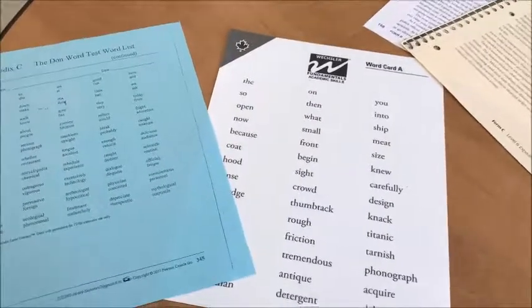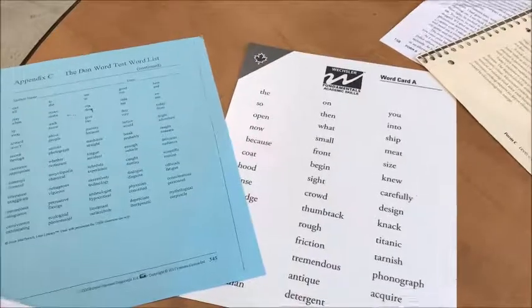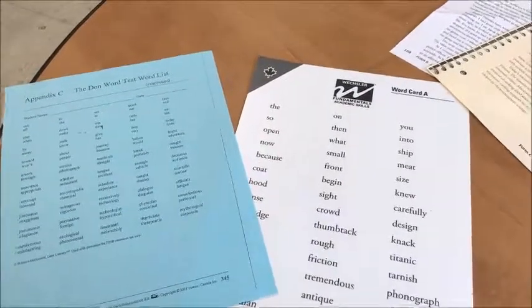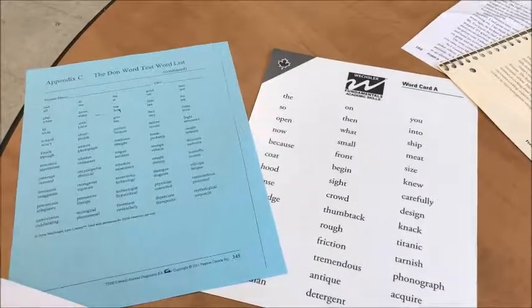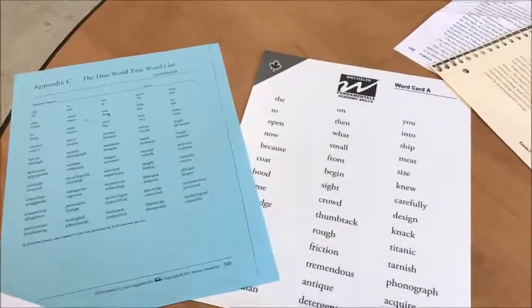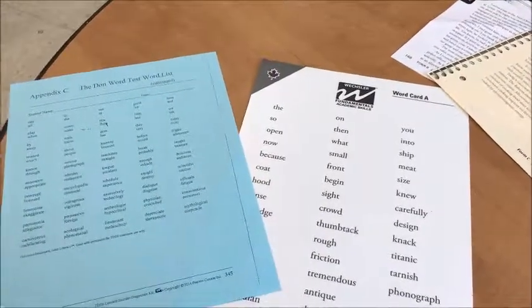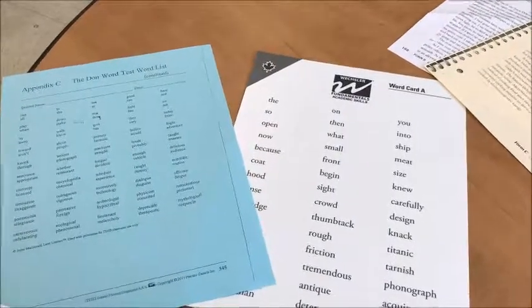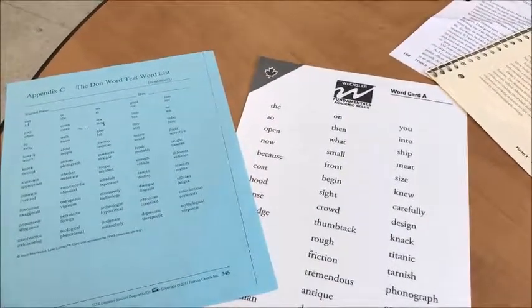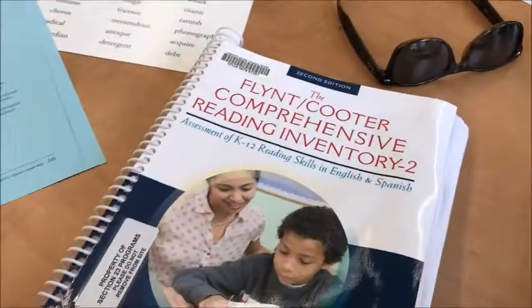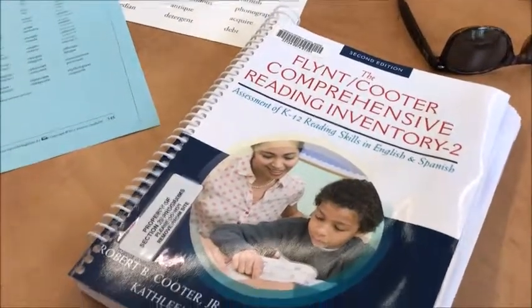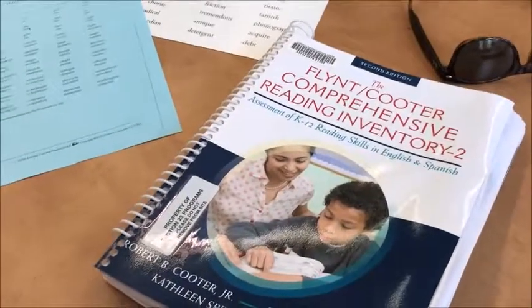We want to try to get as much information as we can, as quickly as we can. So I really want to be reducing the number of tests that I'm subjecting a kid to. Now, in our school, we've either done the Don word test or we've done the WFUS test already. So why not use the results of that? Another way that you can select the passages is to use the Flynt-Cooter manual itself.